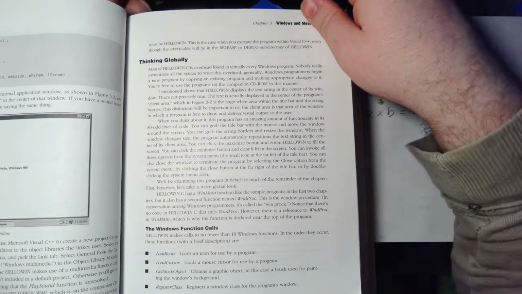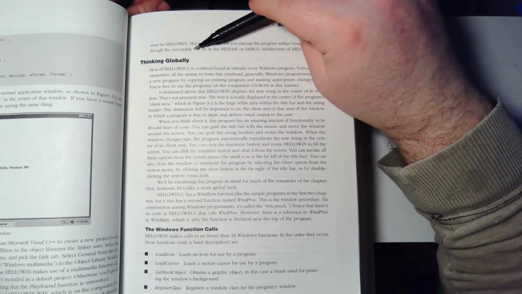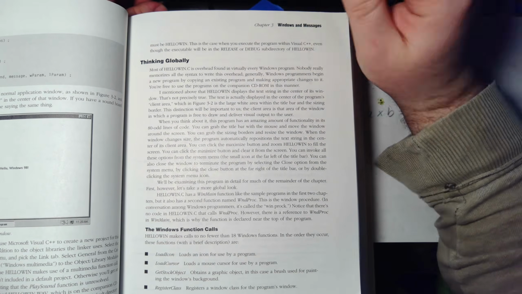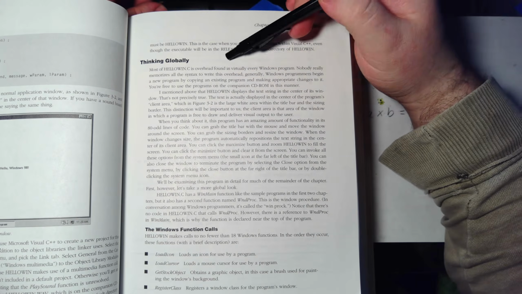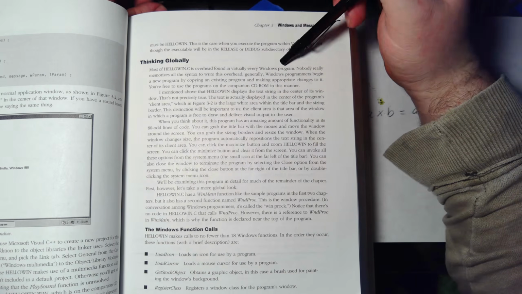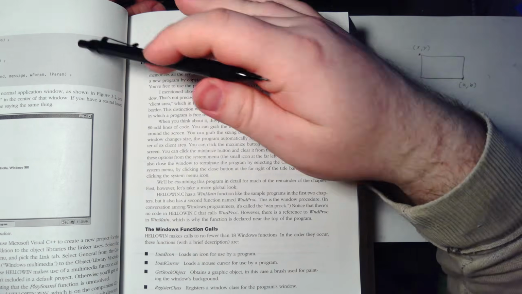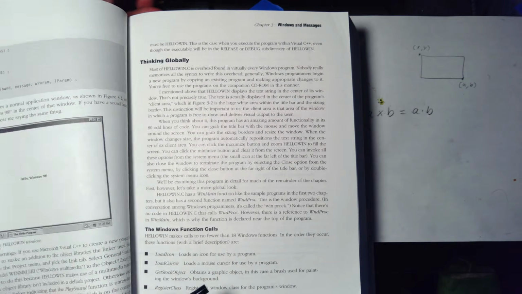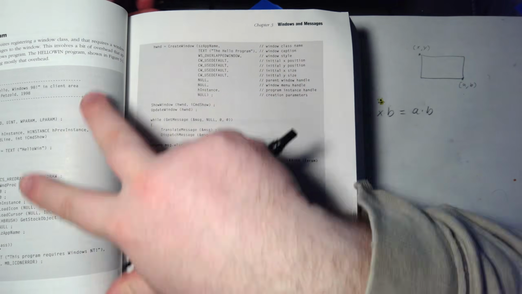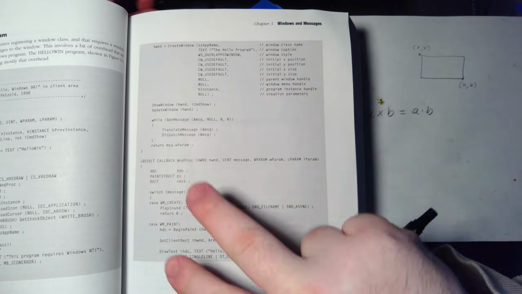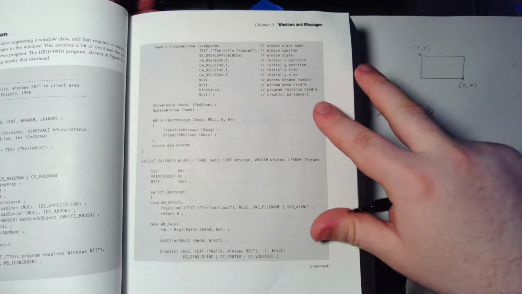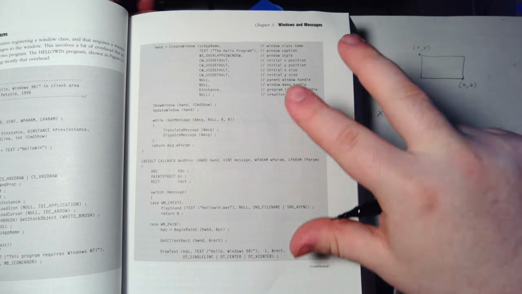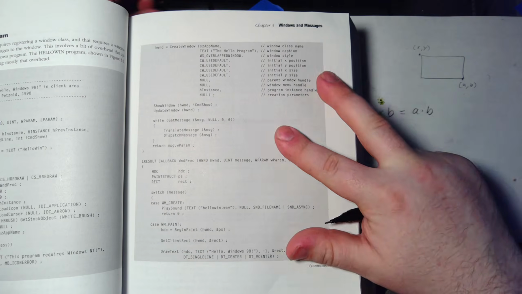Okie dokie. Thinking globally. Most of HelloWin.c is overhead found in virtually every Windows program. Now, I will restate that. Everything you're going to find in this program is very much going to be in every single program using a window. You're going to have all this, guaranteed.